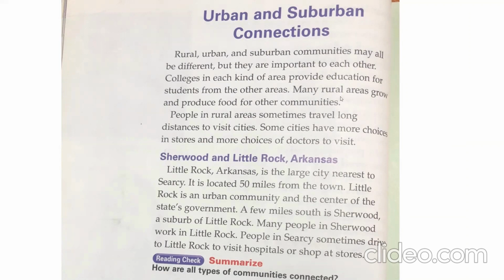So rural areas are very important because other communities, that's urban, suburban, or the nearby suburbs, depend on the crops and food that is produced by these rural communities. And in turn, rural communities depend on the colleges that might be present in the urban and suburban community to provide education for the students. Now, people in rural areas sometimes travel long distances to visit cities, and some cities have more choices in stores and more choices of doctors to visit.